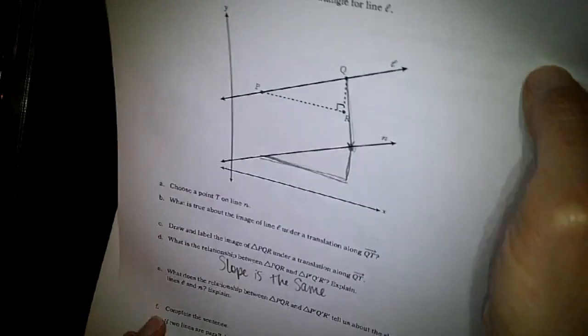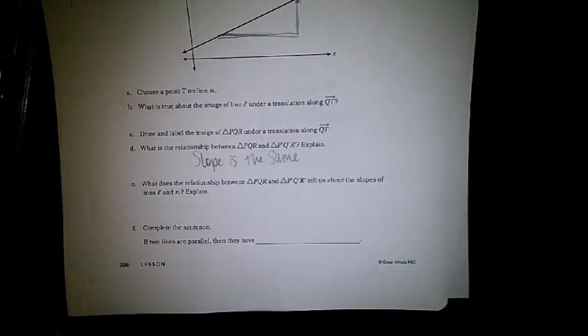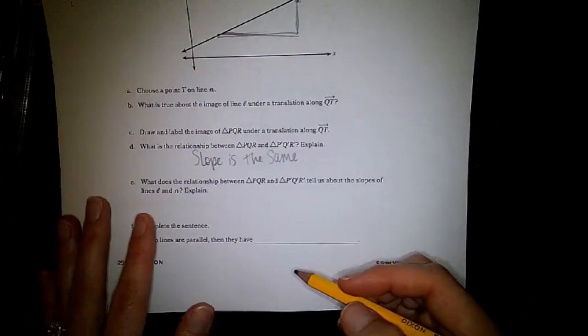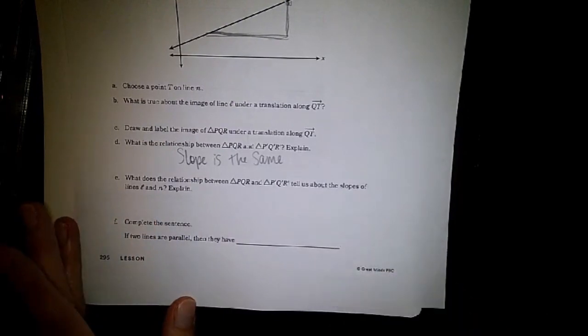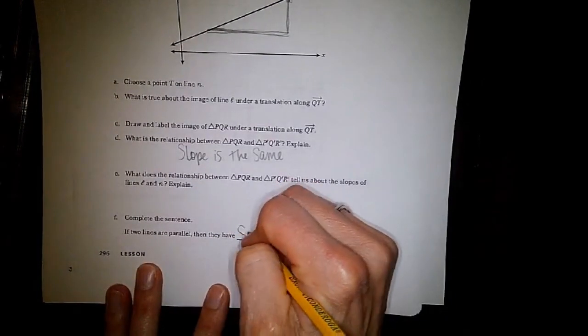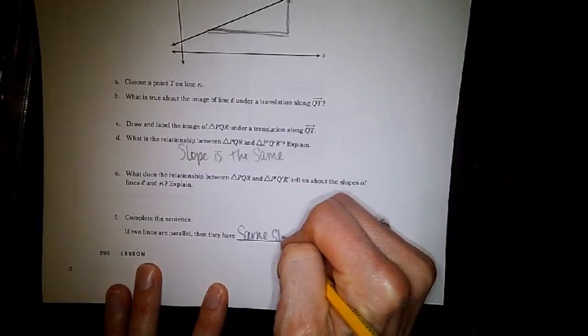But what else do they have? Same slope. Okay, turn the page.